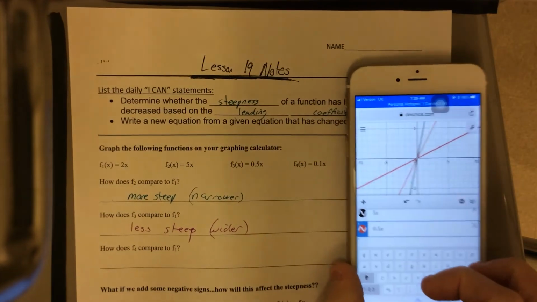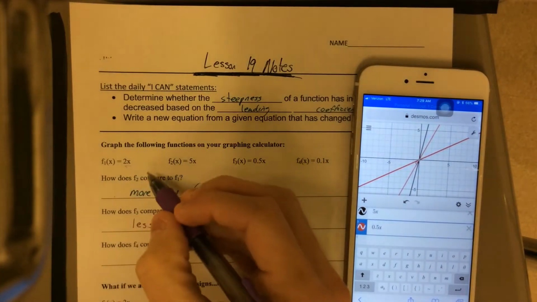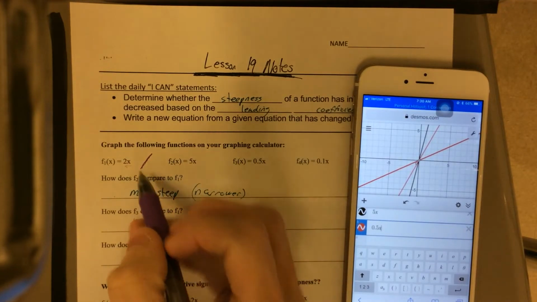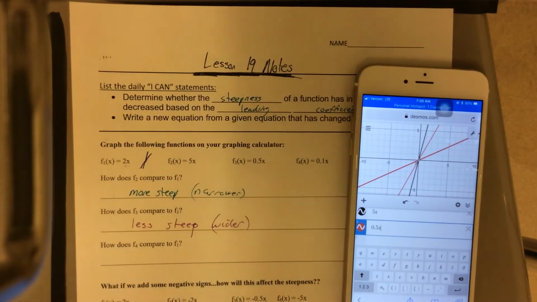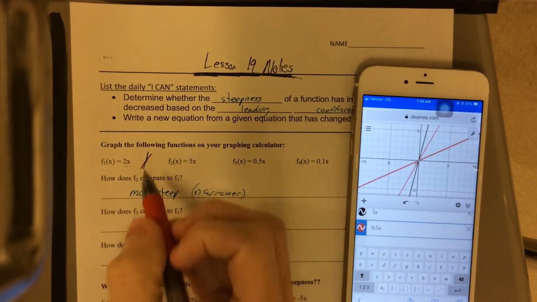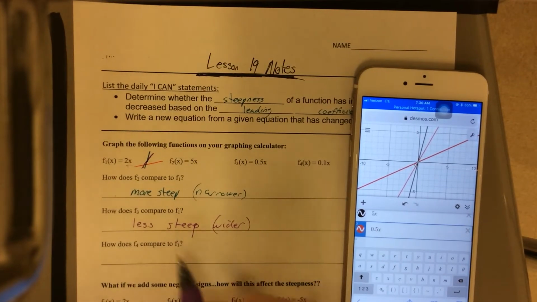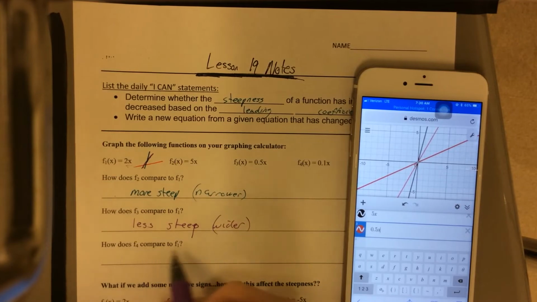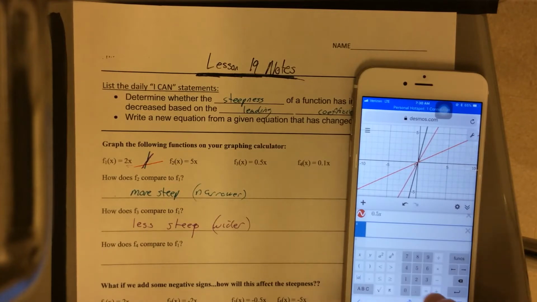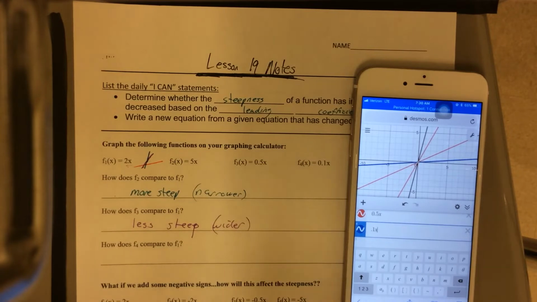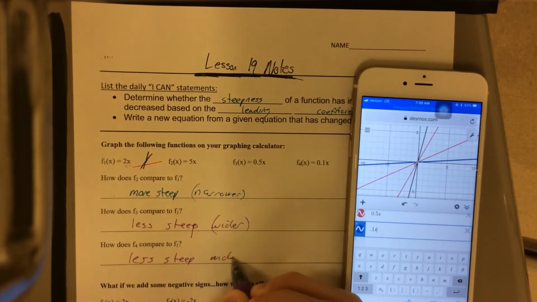Okay, so you see F4 there. You're going to have to do that in a second, but do you see a general trend? We started with 2x, and then 5x was more steep, and then we had our 0.5x, which is less steep. It's not got a high rate of change, so therefore it is less steep. So go ahead and finish out F4. How does it compare to F1? I'm doing it too, and it looks like it is also going to be less steep, or we could say wider.